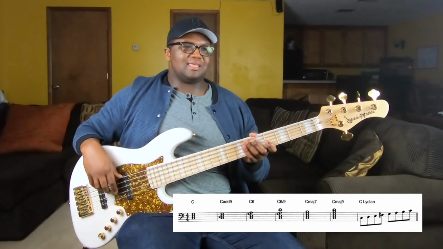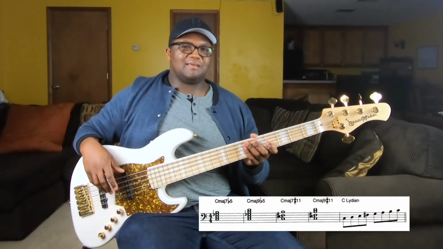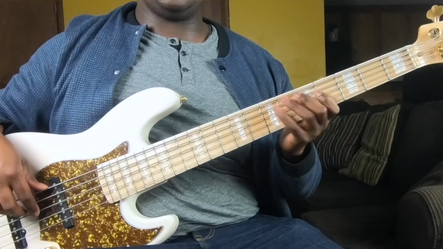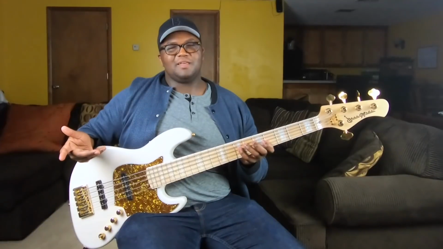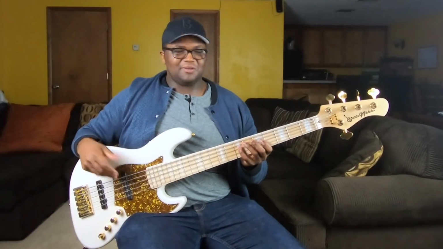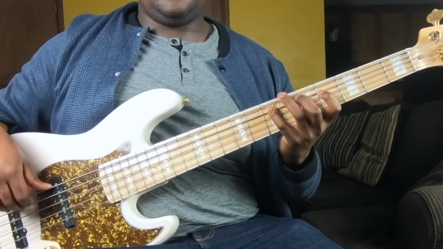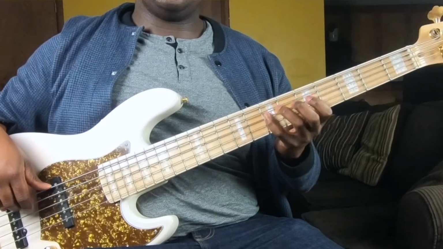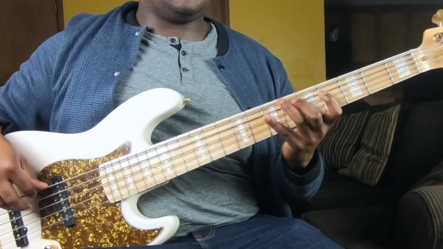You can use it with any flat 5 chords or sharp 11 chords, because it has that sharp 11 in there. The sharp 11 is just a flat 5. So since you have that sharp 11 or flat 5, you can use it with those chords.